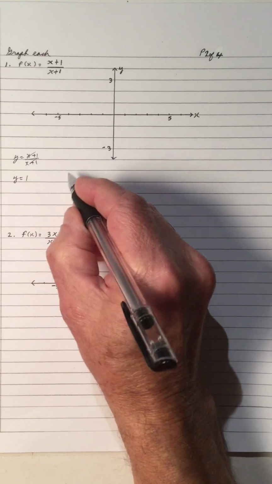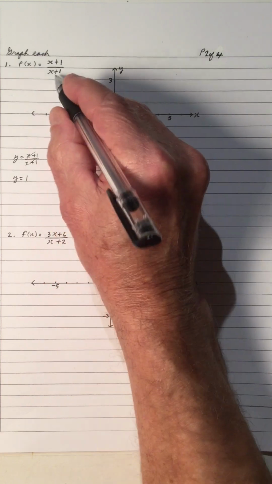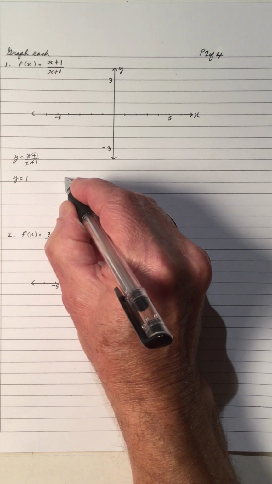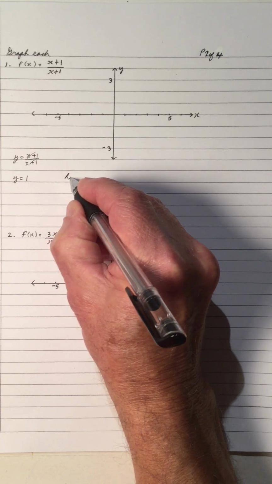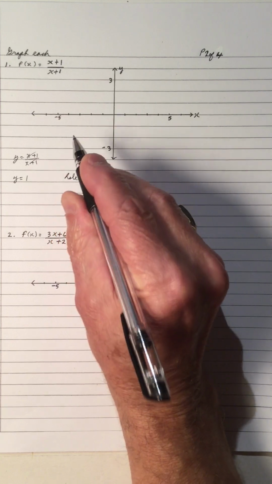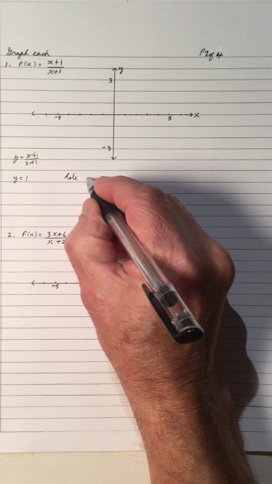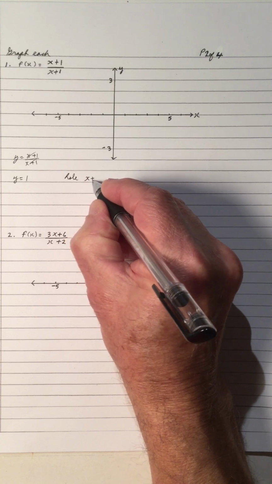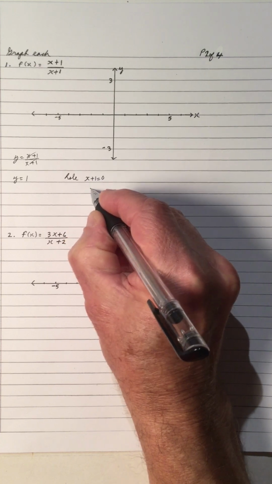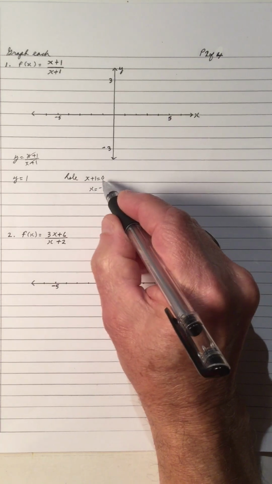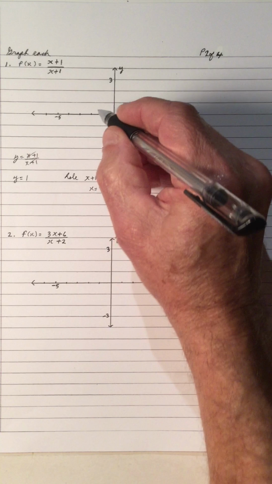But we have to remember that we canceled out x plus 1, so we're going to have a hole when x is negative 1. The hole occurs when x plus 1 equals 0, so x is equal to negative 1.